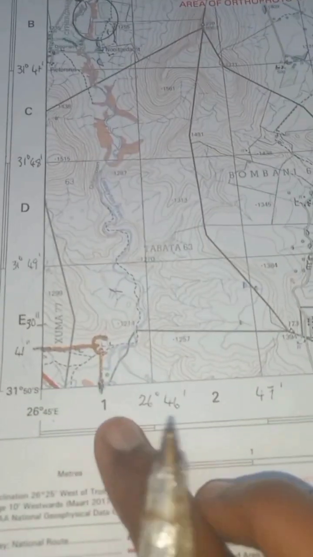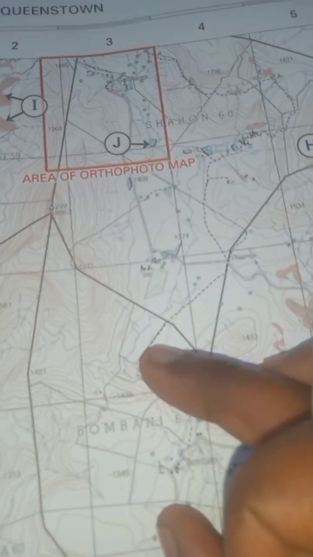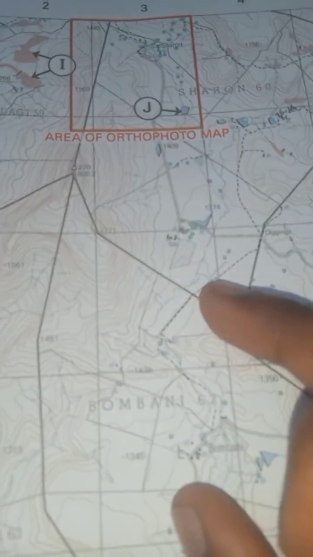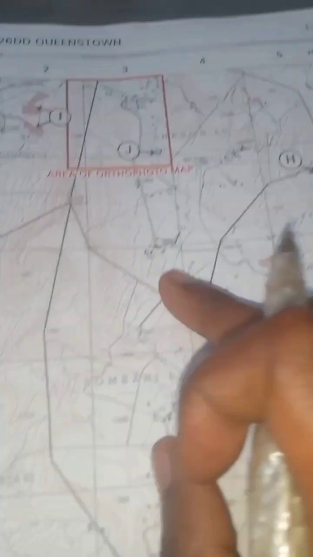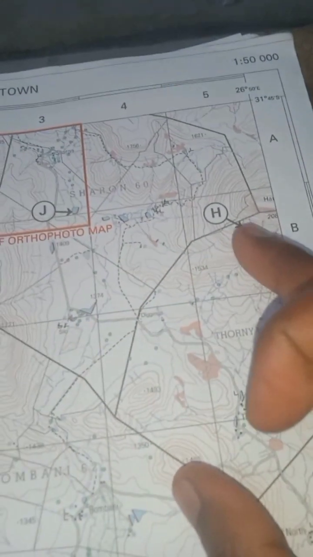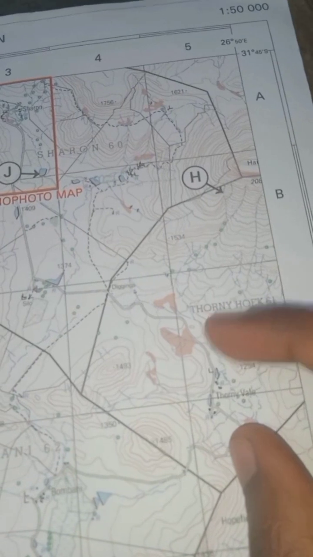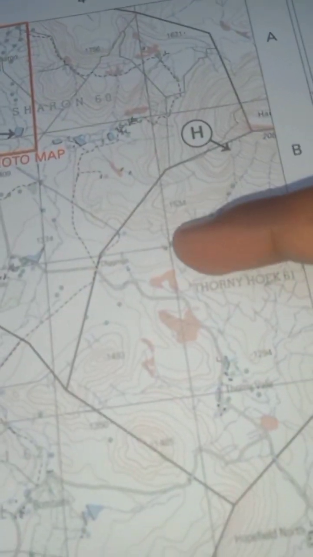Let's look at block C3. So this is 1, 2, 3, and that is C. So we are looking at this river. I'm not sure how they connect though. The river at H, how does it connect? Because it goes down, right?